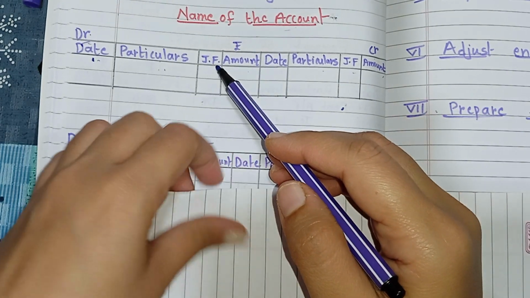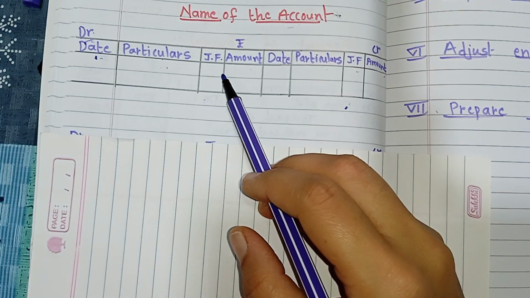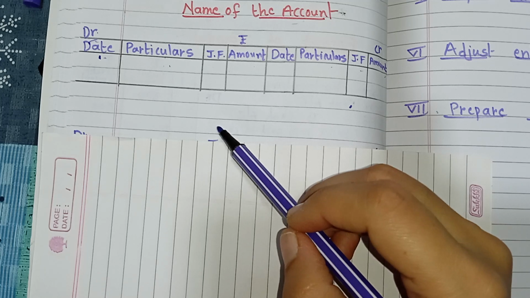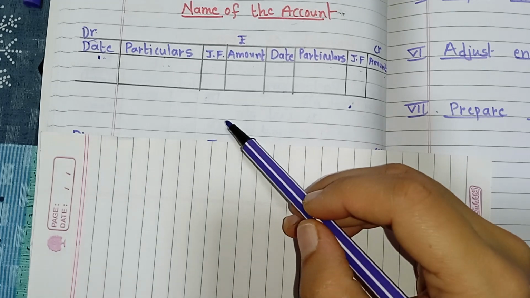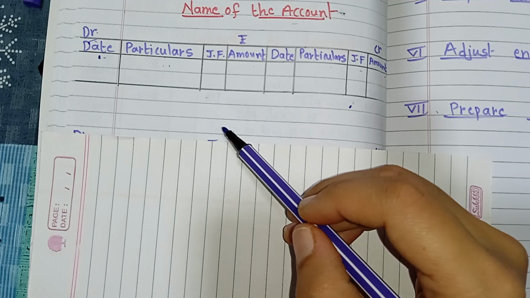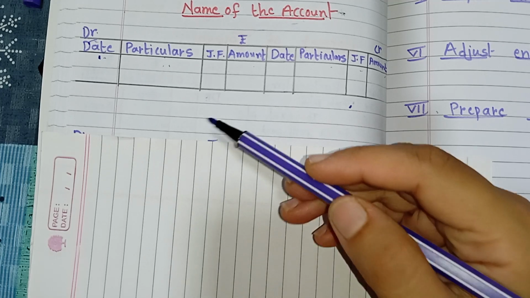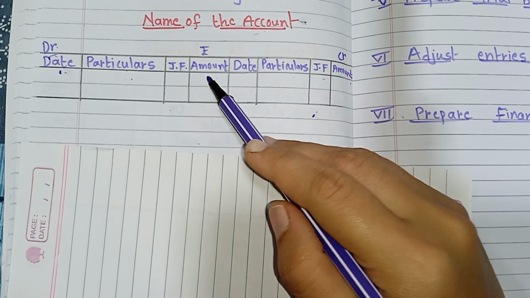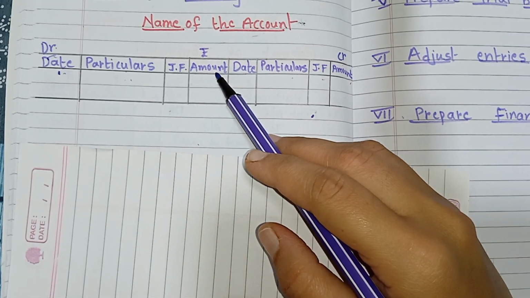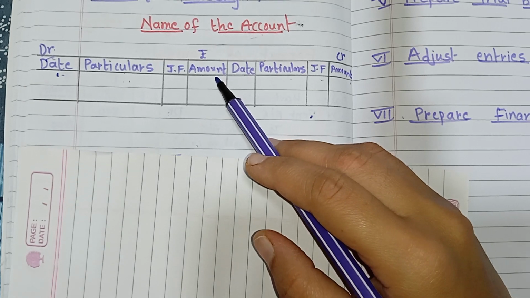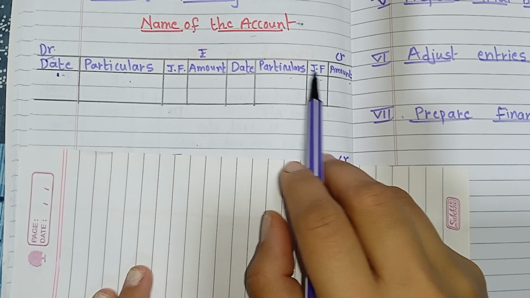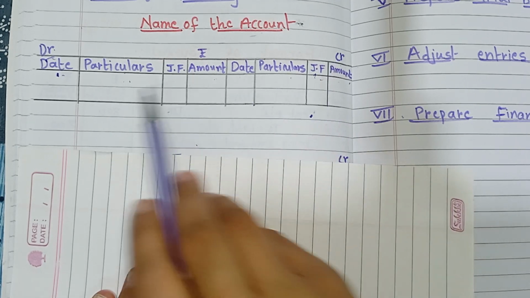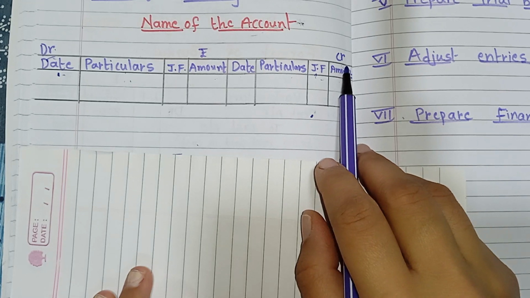Fine. After that, JF. It means journal folio, which records the page number of the original book of entry, that is the journal, on which the relevant transaction is recorded. So this column is filled in at the time of posting. Fine. And after that, amount, we need to write the amount. After that, same, date, particulars, journal folio and amount on the credit side. This is the debit side and this is the credit side.